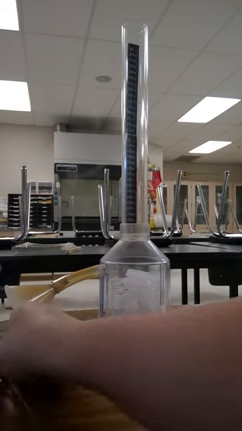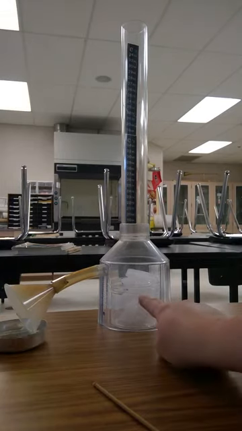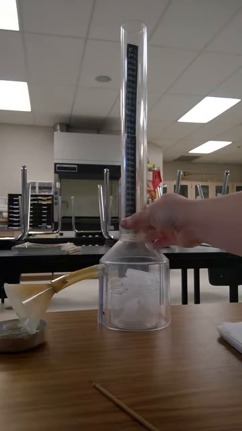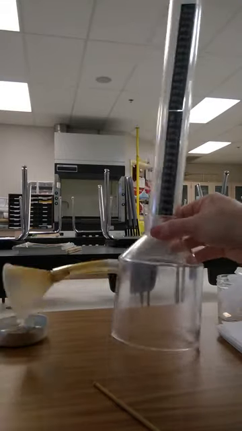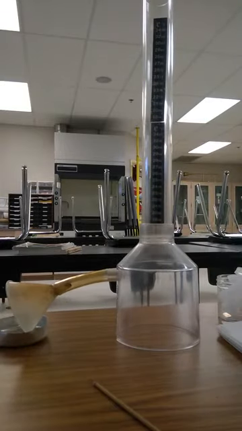Now we're going to change that here in just a second. Inside here we're going to get rid of our ice, and we're going to switch over and put some hot water in there. So I'm going to go grab that hot water now.